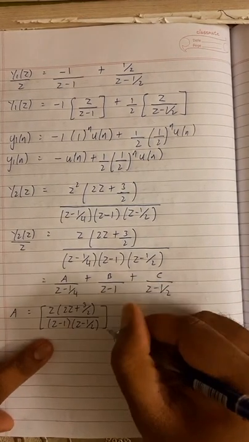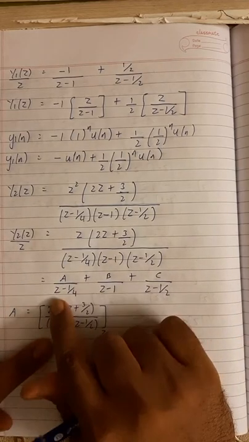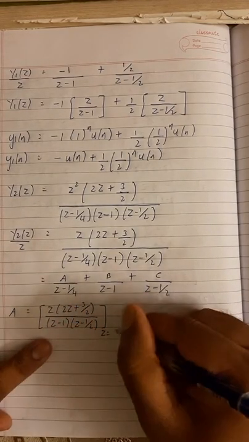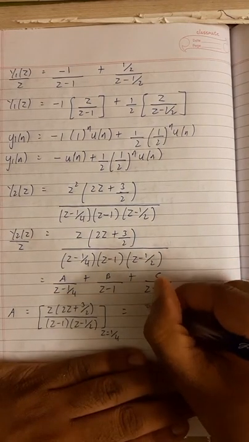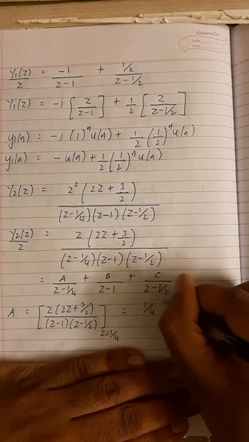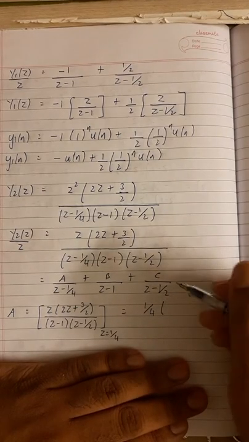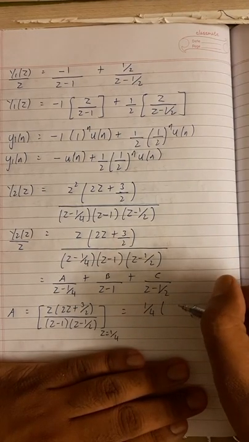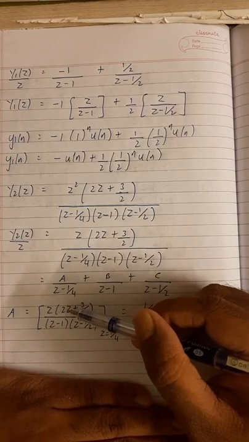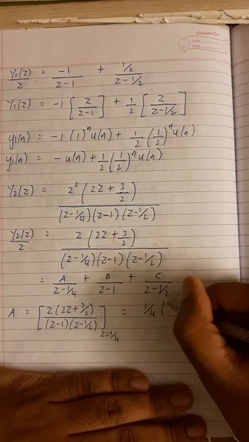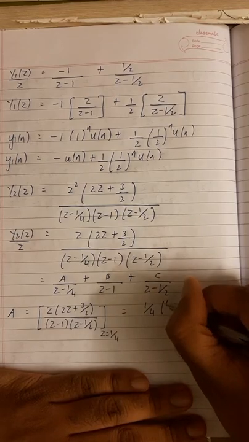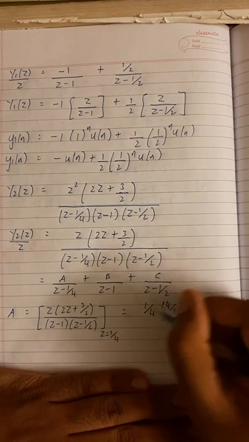Substitute z minus 1 by 4 equal to 0, so z is equal to 1 by 4. Therefore, the numerator becomes 1 by 4 into 1 by 2 plus 3 by 2, and 1 by 2 plus 3 by 2 is 4 by 2.